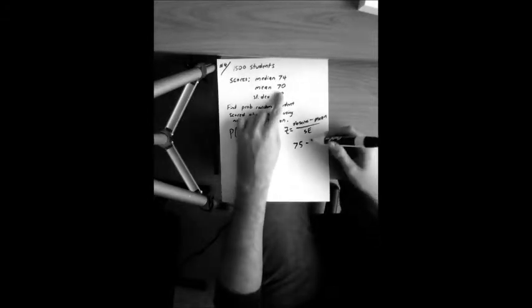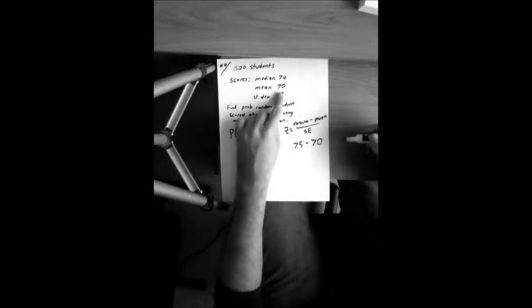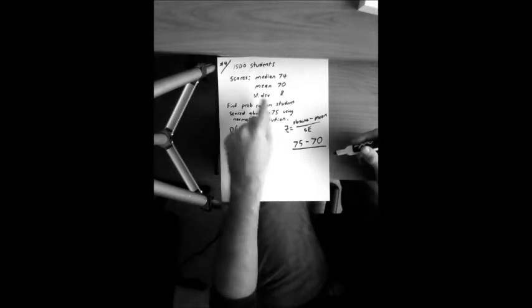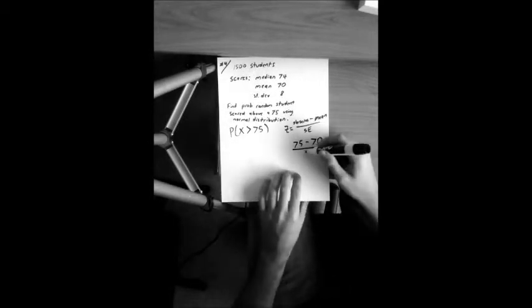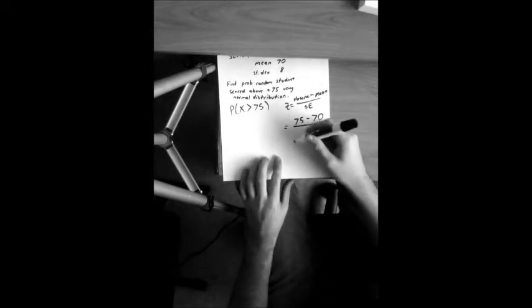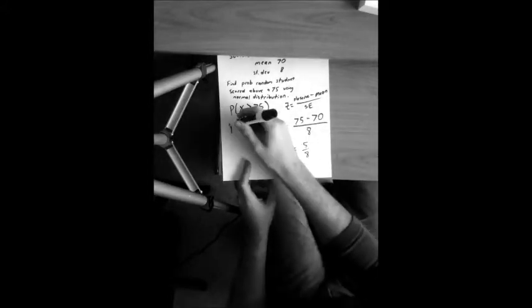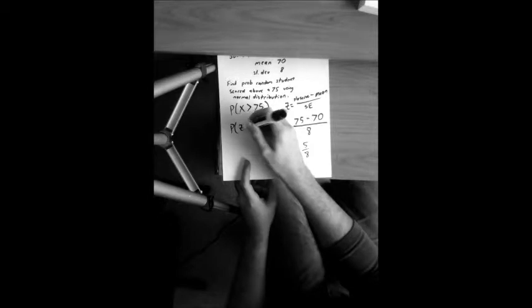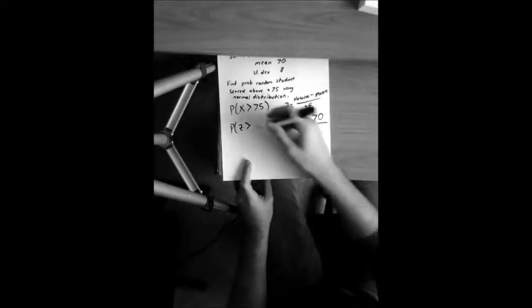The mean here is 70. So we subtract off 70 and divide by the standard error. Well, the standard error of one student, we found of these 1,500 students, the standard error here was 8. So it's just this sigma. So you do this calculation, 75 minus 70, of course, is 5 over 8. So this is the z-score. We want really the probability that a standard normal random variable is above 5 divided by 8.